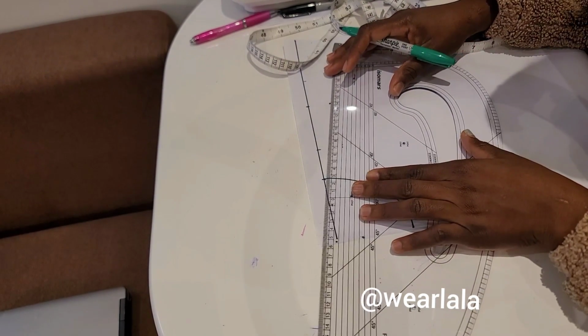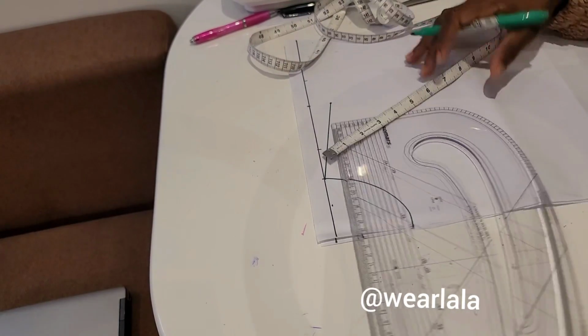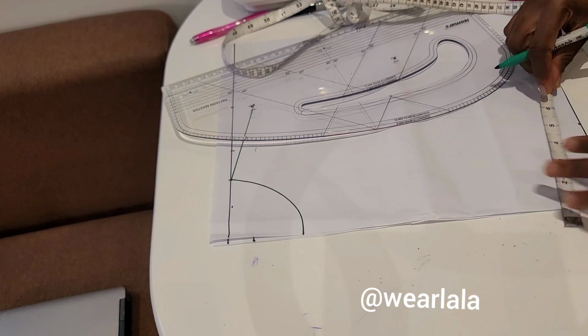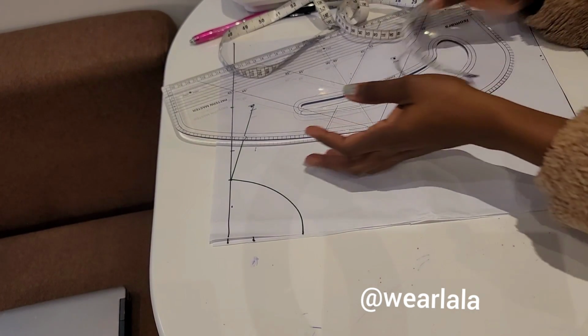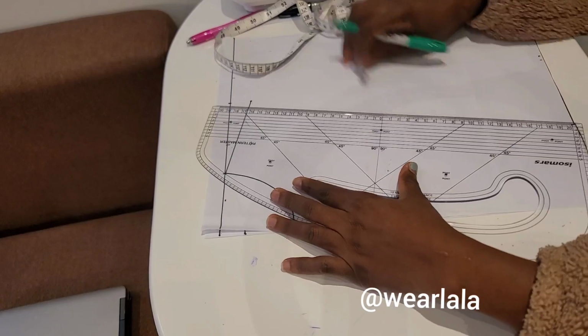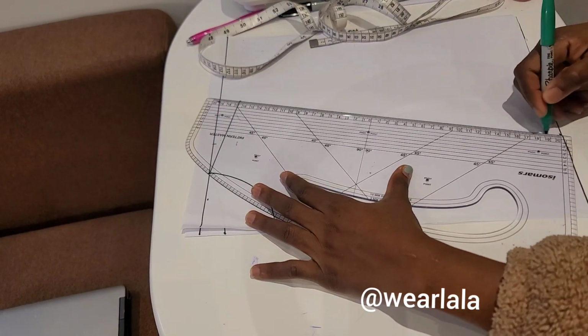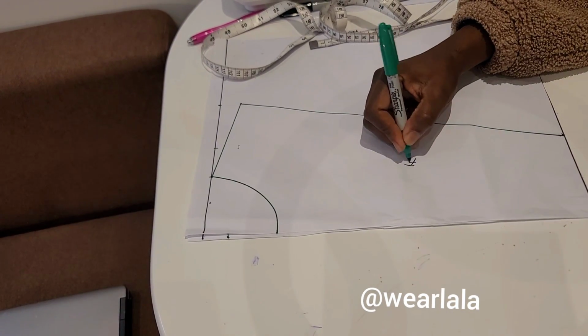So the only difference between the front and the back is the neck depth. Can you see that? Then of course the bust span is 4. Half of my bust span is 4. And I'm just going to link the shoulder slant to my bust span here. Okay, so this is my front.